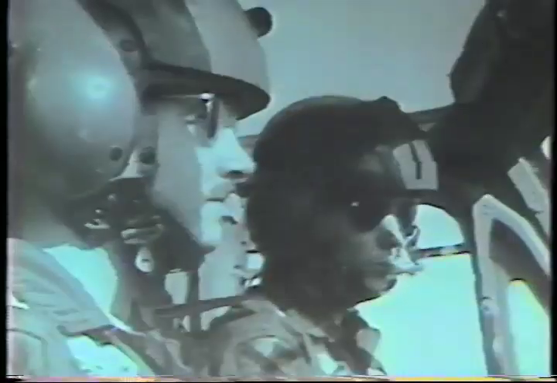Outlaw flight, this is outlaw lead, next formation will be trail, acknowledge. Outlaw 1-2, roger. Outlaw 1-3, roger. Outlaw 1-4, roger. Outlaw trail, roger.